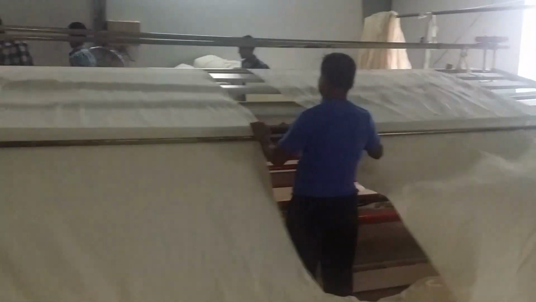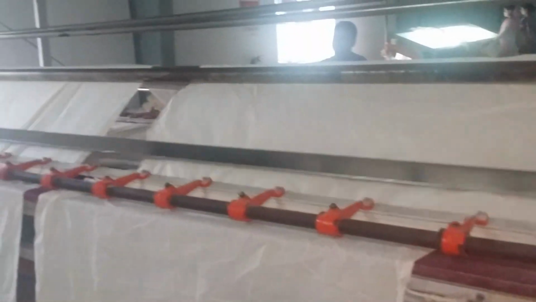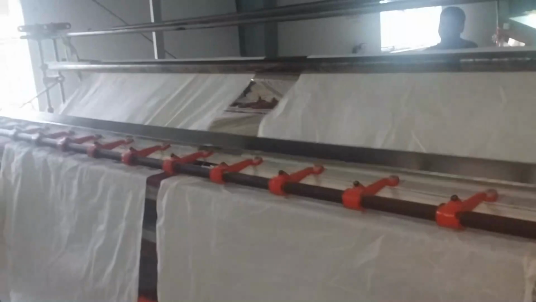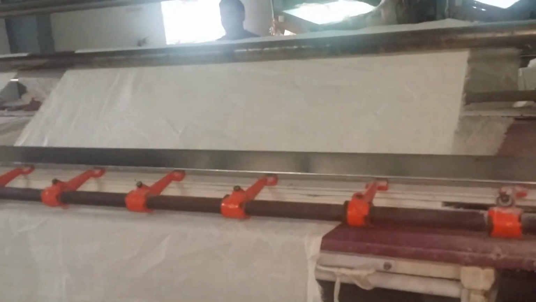Finishing: the fabric undergoes various finishing treatments like washing, bleaching, dyeing, or printing to enhance appearance and texture. Final inspection and packing: ensuring the fabric meets quality standards before being packed and shipped.